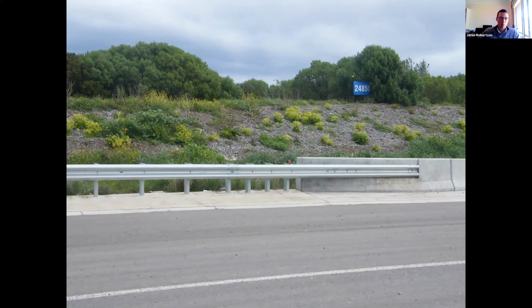And we do that with reduced post spacings, and you can see some posts there at perhaps 0.5 metre, then 1 metre, then it probably goes to 2 or 2.5 metres off to the left of screen. There's probably also a double nested rail, so 2 rails, one on top of each other. And the effect of all of that is to stiffen up this guard fence before it meets the concrete barrier.